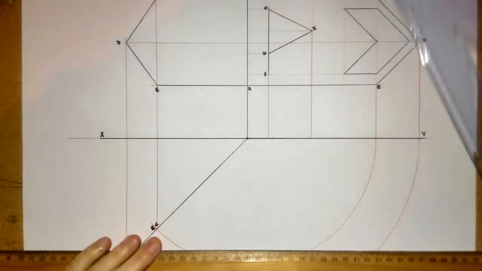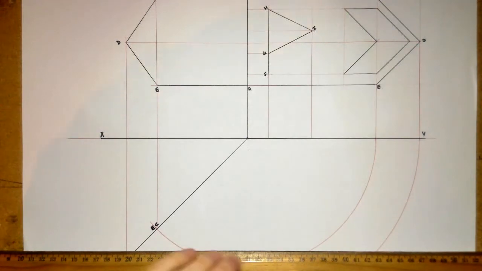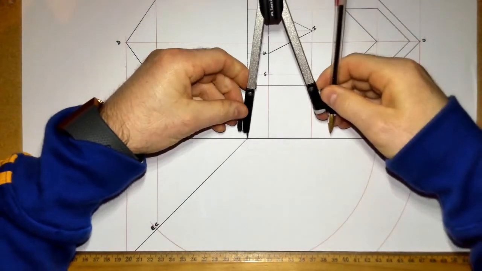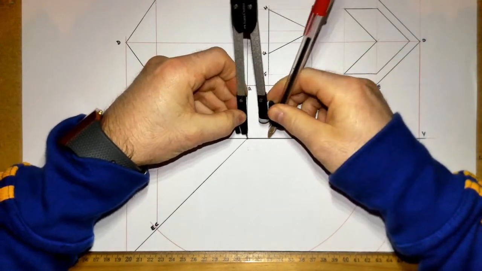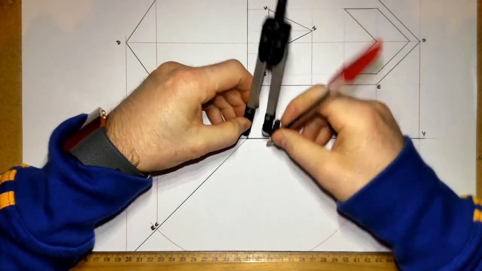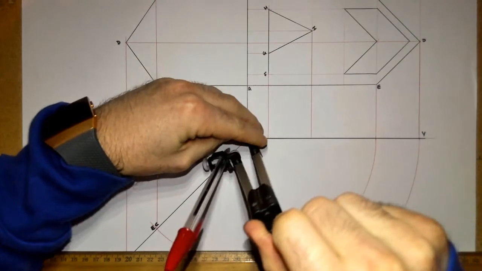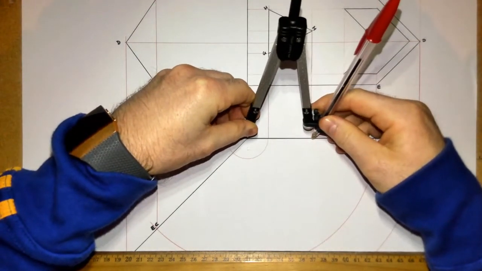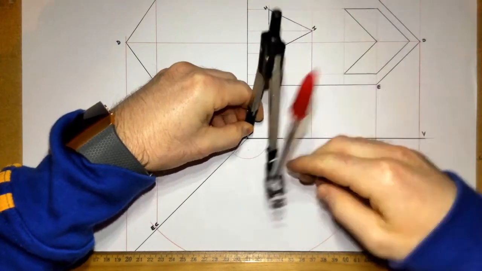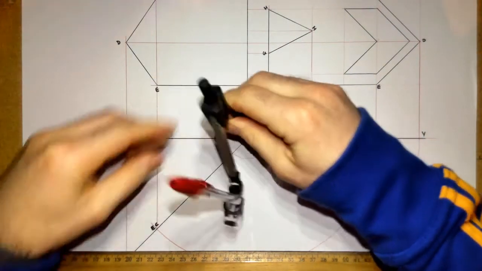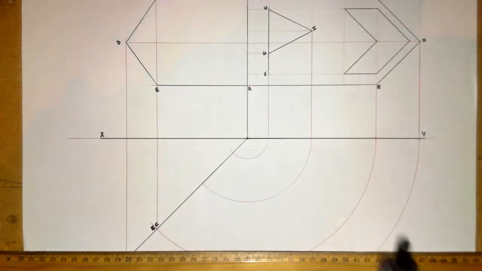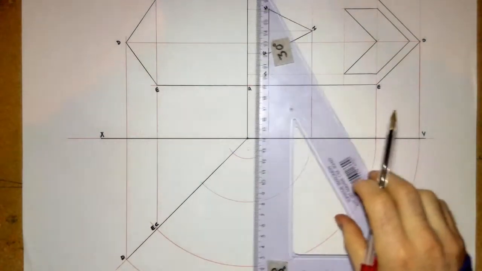And having done that, I am now going to rotate them around. So center point into here. You don't have to always rotate the whole arc. You could just take the distance and then mark it over here. But I just find sometimes if there's a lot of lines, it's probably a little bit easier, so you have a guide. And from there then, project them up.